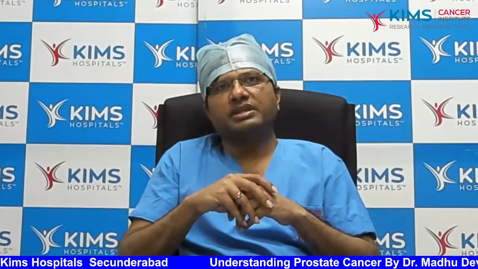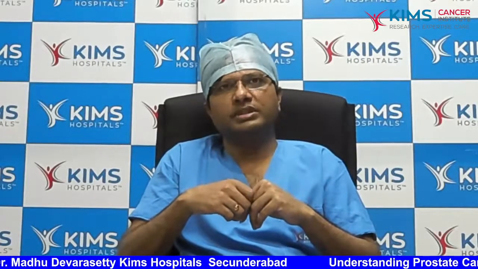For staging purposes, generally we do a PSMA scan, PSMA PET scan, gallium PSMA PET scan. This PET scan shows the disease extent locally. Is it confined to one lobe, or is it involving both the lobes, or the median lobe, like that? And also any metastatic disease throughout the body. These two things can be evaluated. So PSMA is very vital in deciding the operability.